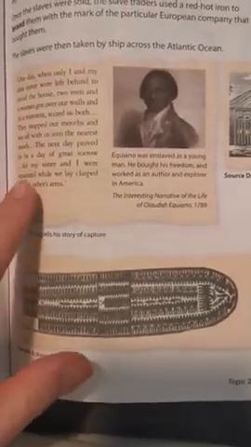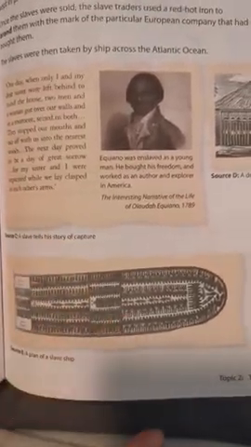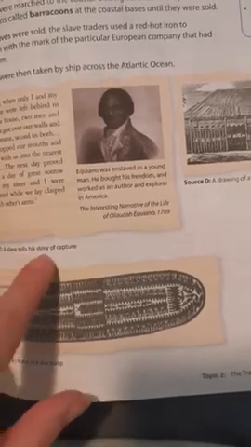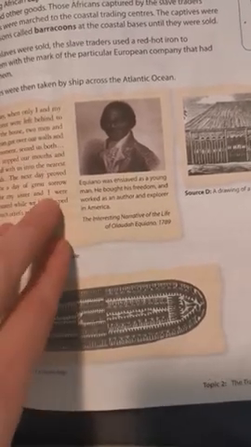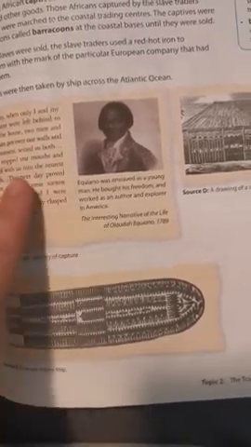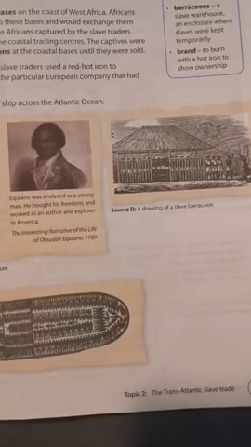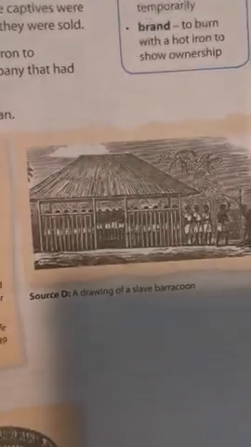All right, so the first source I have over here is source C, and it says a slave tells his story of capture. So this is an excerpt from perhaps a letter or a book or something that was compiled. And this looks like a book if we have a look here of what it was like to be a slave. Then source D is a drawing of a slave barracoon. So this is kind of what it looked like. If you look at this, the slaves are inside that little house there. And then this is a slave ship.